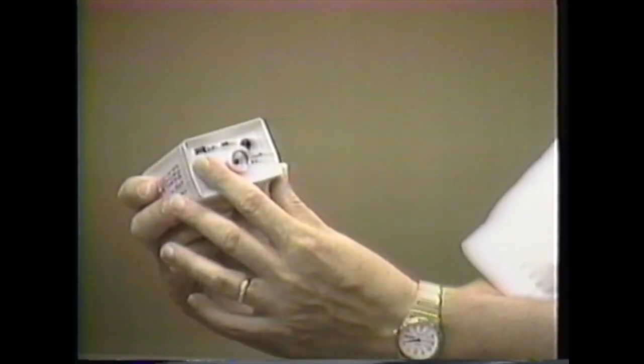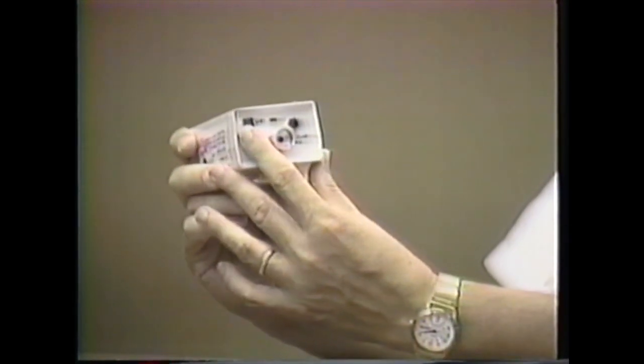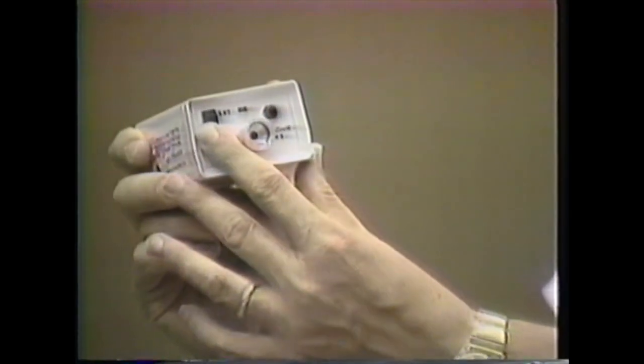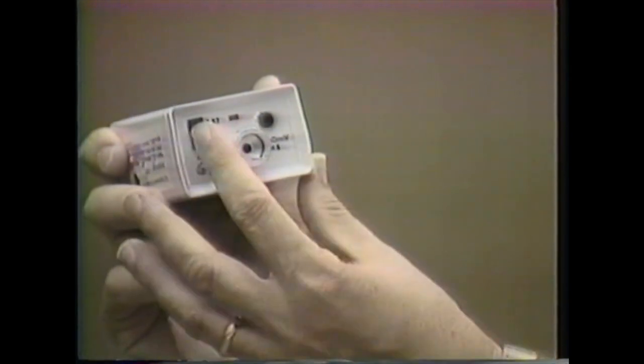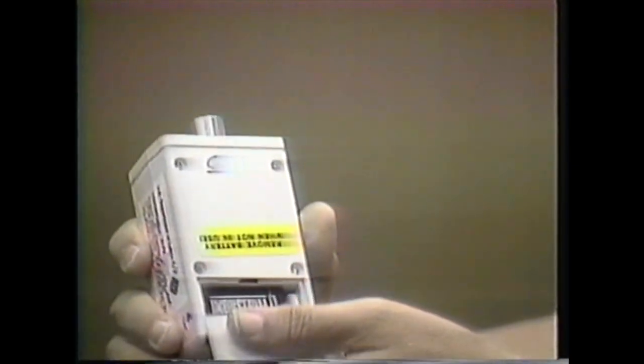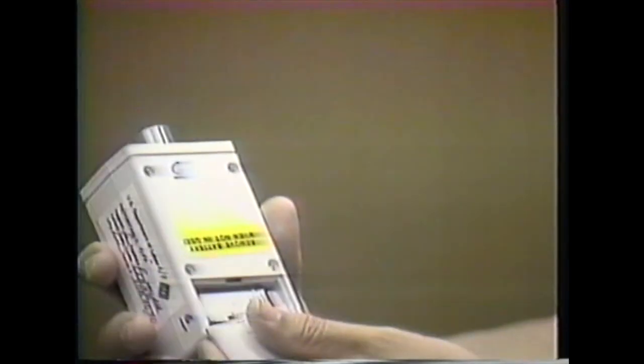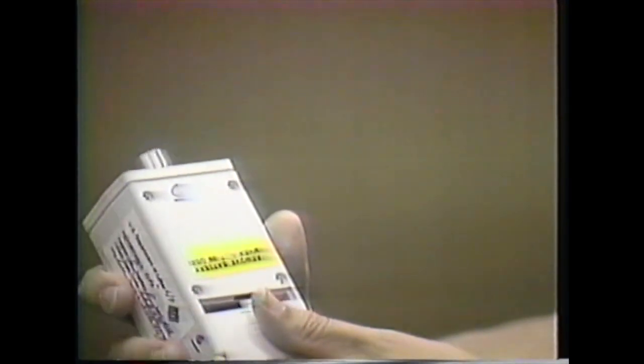The calibrator that we're going to use is a cell calibrator. It operates simply with an on-off switch. When it's first turned on, a light comes on momentarily, then goes out as it presents a tone of 1,000 hertz with an intensity of 114 decibels. It's powered by a 9-volt battery, which can be found by removing the back cover of the unit.